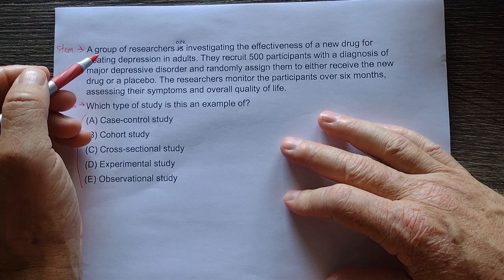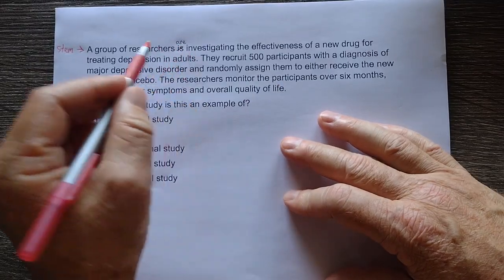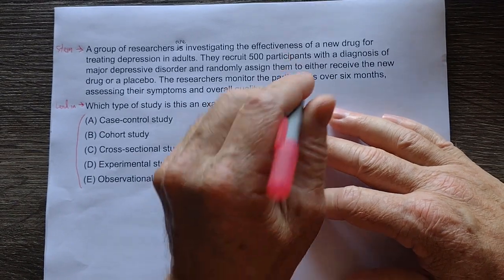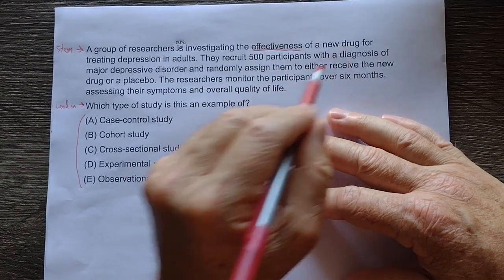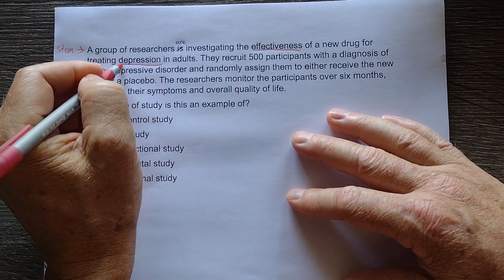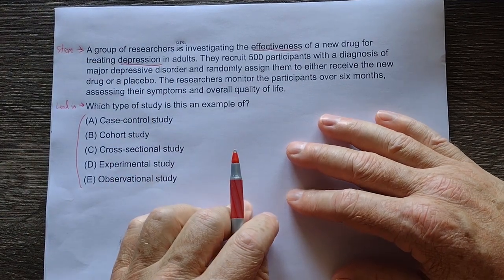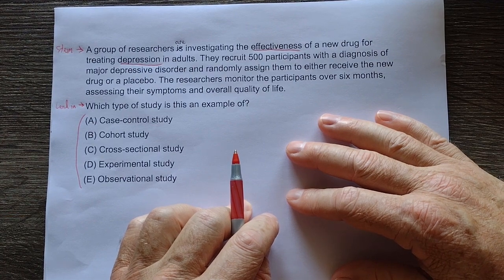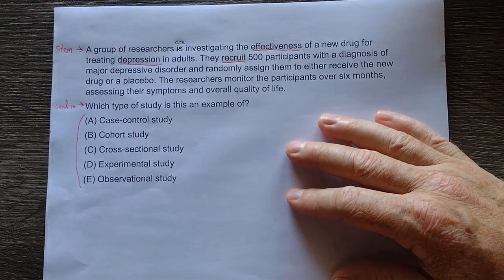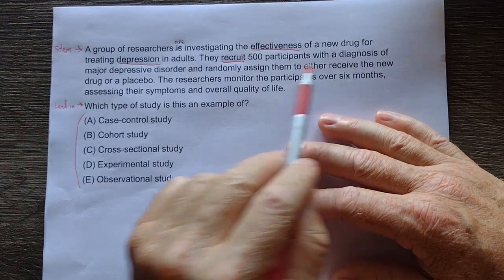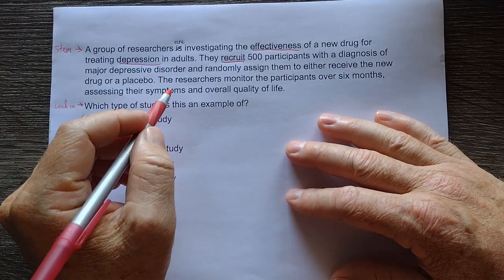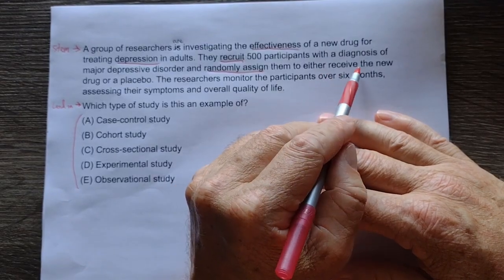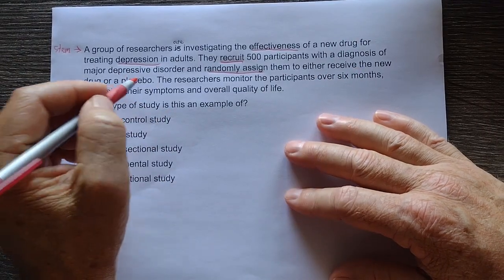A group of researchers is investigating the effectiveness of a new drug. So it's looking for effectiveness of a new drug for treating depression in adults. So they recruit 500 participants with a diagnosis of major depressive disorder and randomly assign them to either receive the new drug or the placebo.